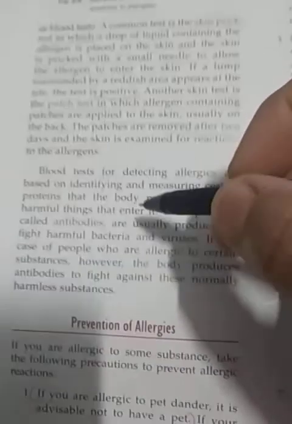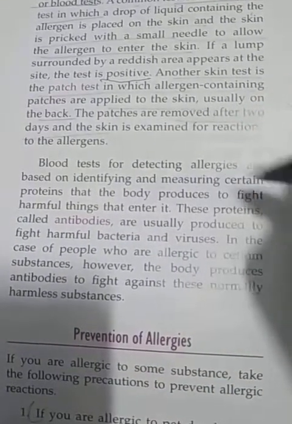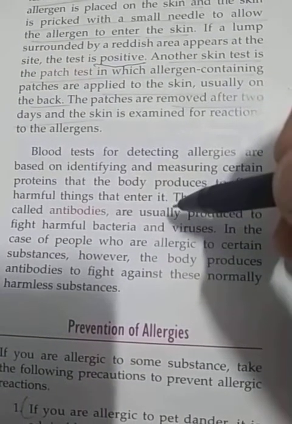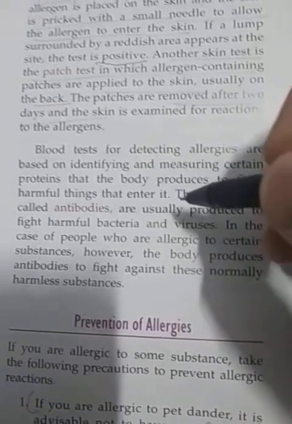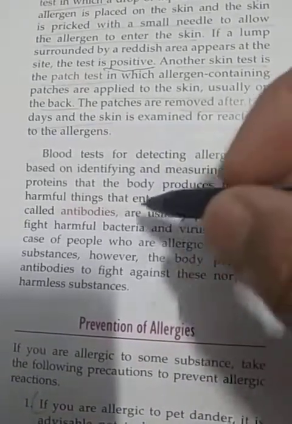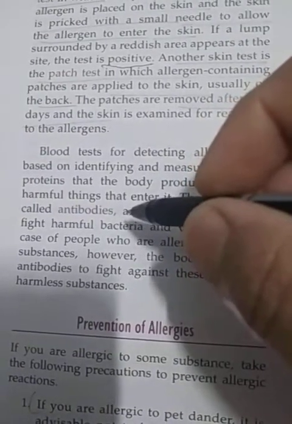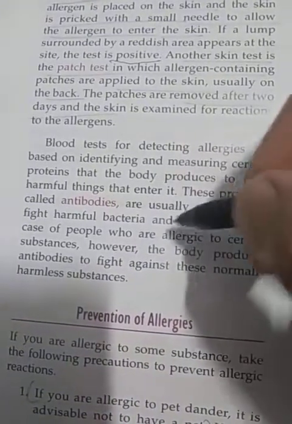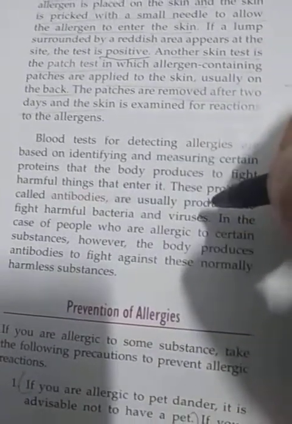What happens during a blood test? It detects allergies by identifying and measuring certain proteins that the body produces to fight harmful things that enter. Whenever any harmful bacteria, virus or any foreign body enters, our body produces antibodies. So the blood test detects those antibodies. If some antibodies are produced, it means there is some infection. Even the corona test is quite common.